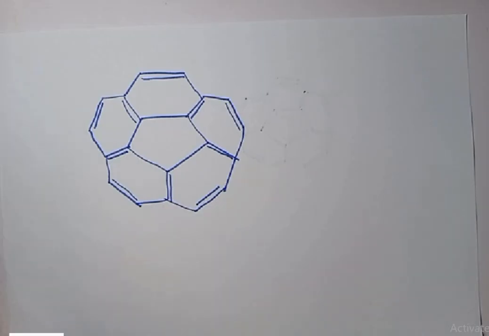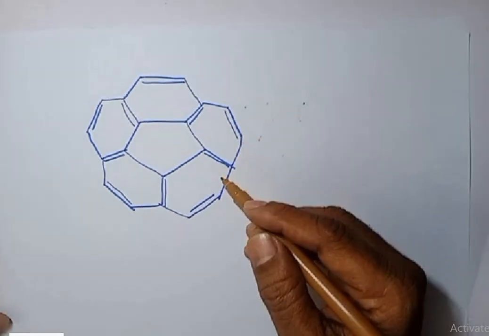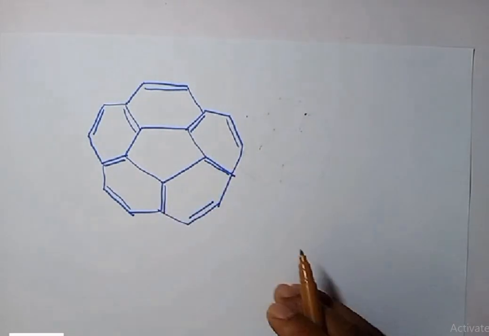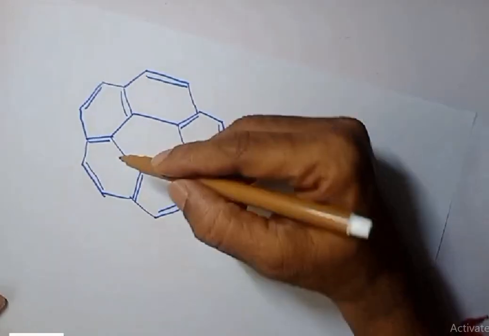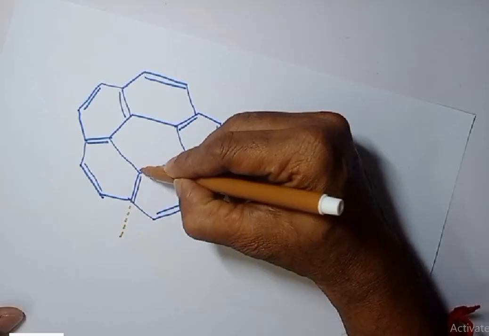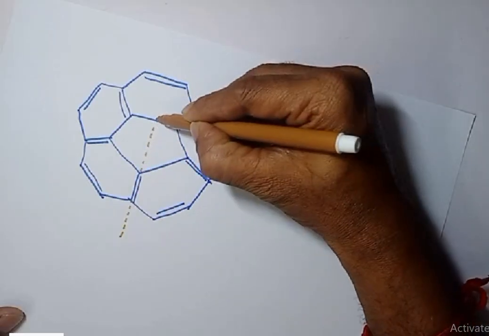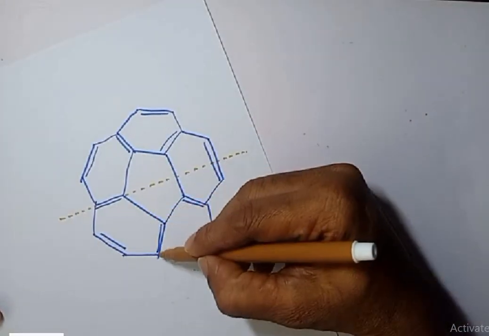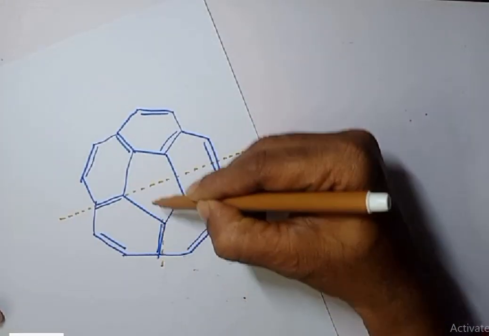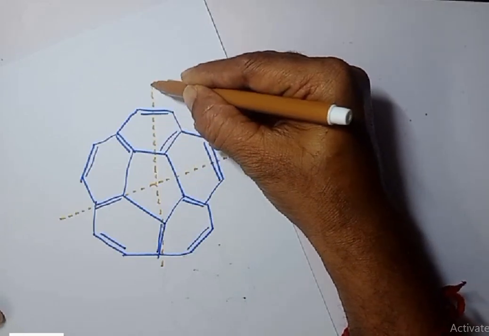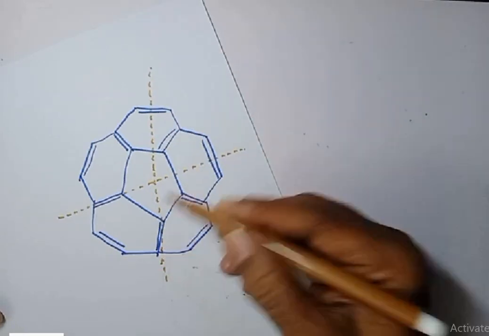Let me show you how to do that. See, if you use planes, it is very easy to identify. Listen. Let me keep a plane here. Observe carefully. Along this carbon-carbon double bond, I will keep a plane. This is one plane of symmetry. Then along this carbon-carbon double bond, we should keep a plane. Kindly bear with me, it's not exactly a straight line, actually we should draw.